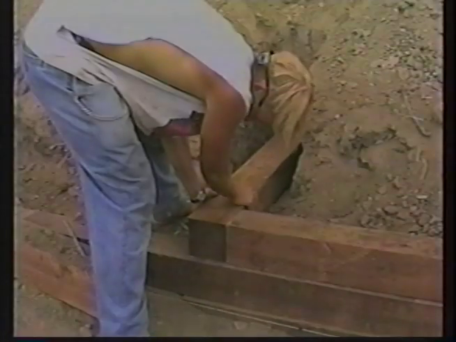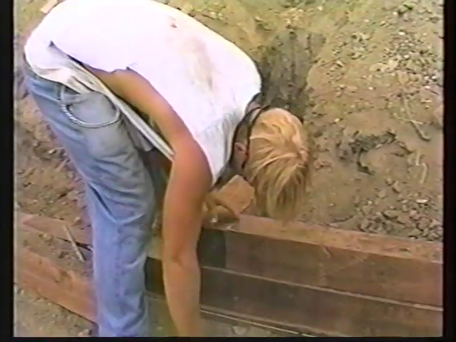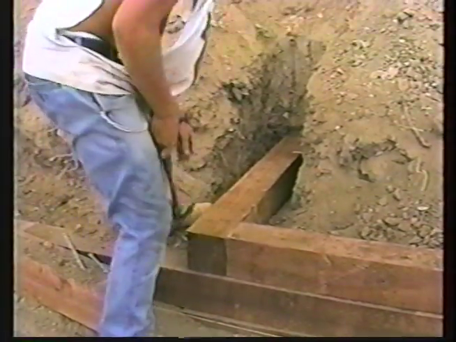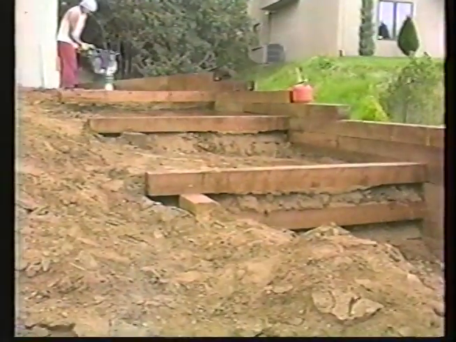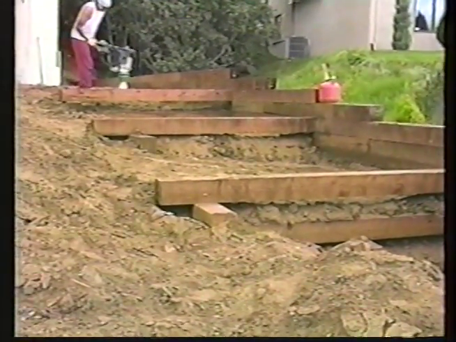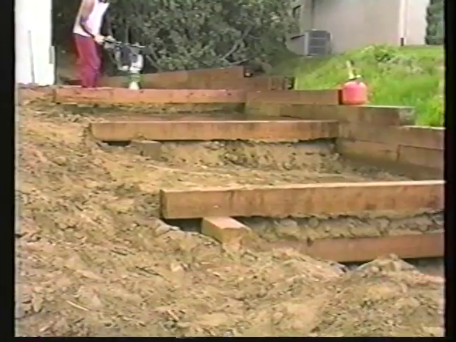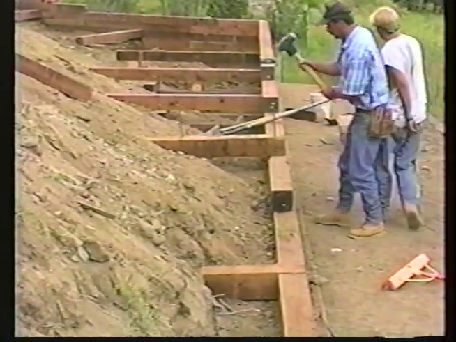Dead man anchors are timbers that extend perpendicular to the wall back into the slope. When they're buried, they provide support for the wall and increase stability. A dead man should be installed at the end of each timber on the second course and at the end of each timber on every other course thereafter.